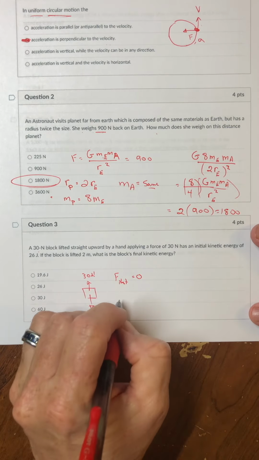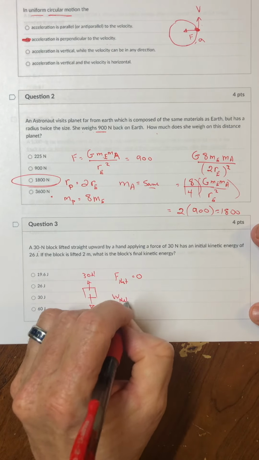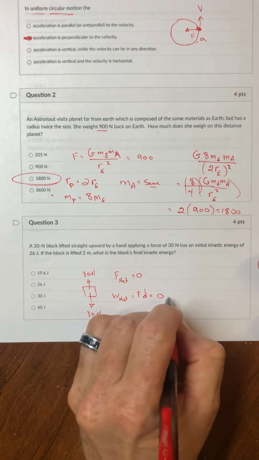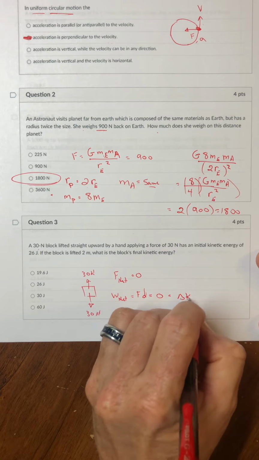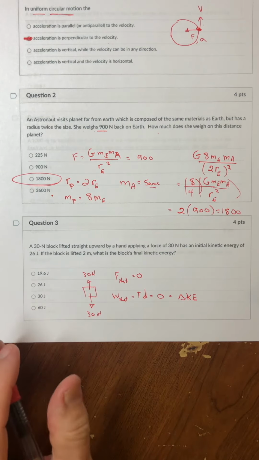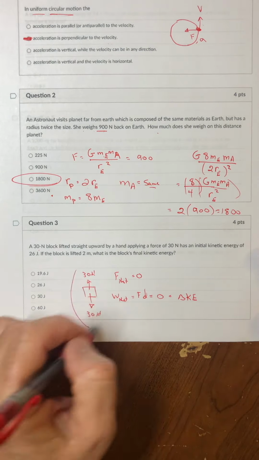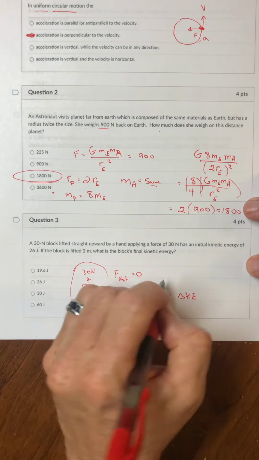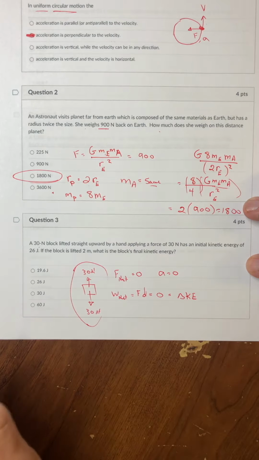And that means the net work, which is force times distance, is 0. And that is equal to the change in kinetic energy. So this is just going to get pulled up with a constant velocity, right? The net force is 0. That would also mean the acceleration is 0.